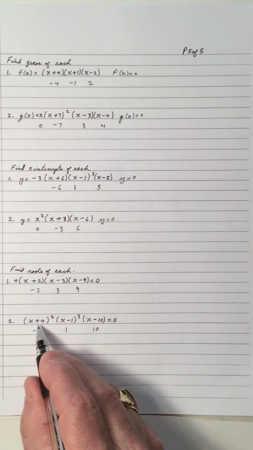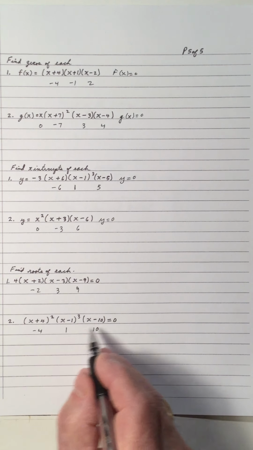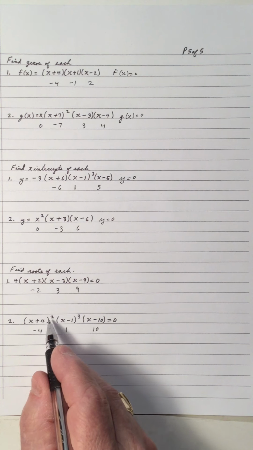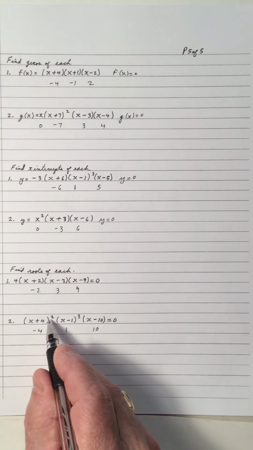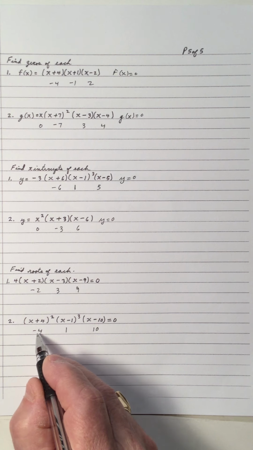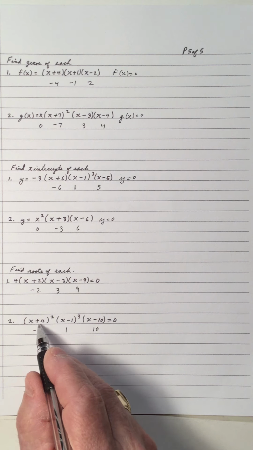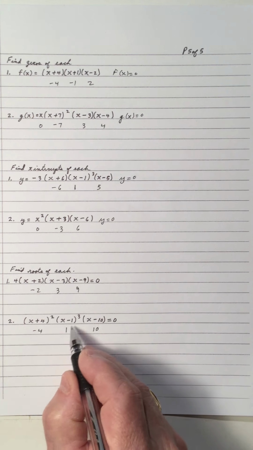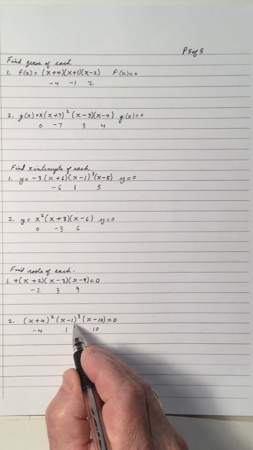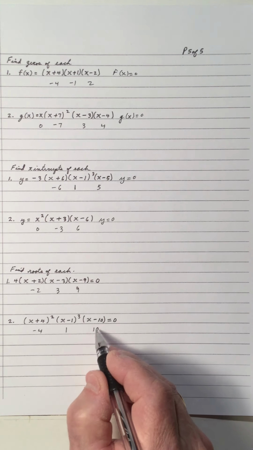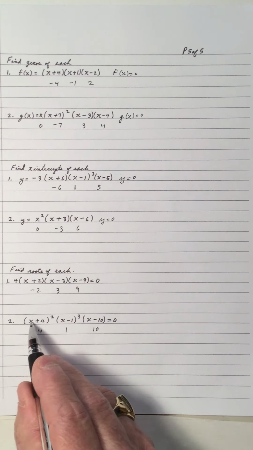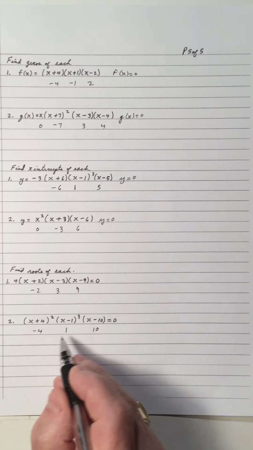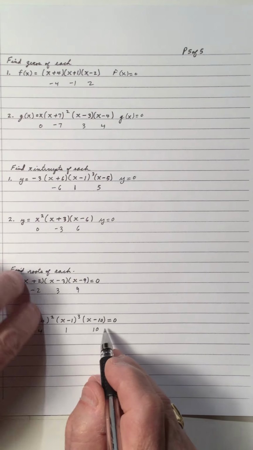So the roots are negative 4, 1, and 10. But if you're looking at a graph with a multiplicity of 2 at negative 4, the graph will be bouncing off. And at 1, it would be a sideways S. And at 10, it would be a line going on through. But the roots are just the values of x which make the brackets equal to 0: negative 4, 1, and 10.